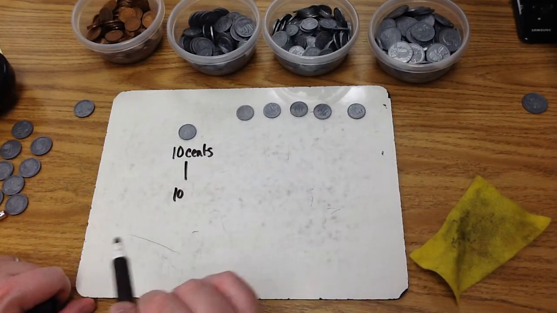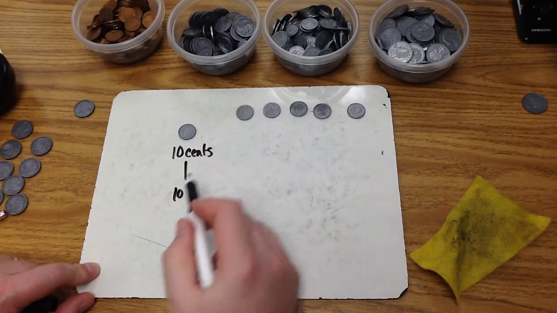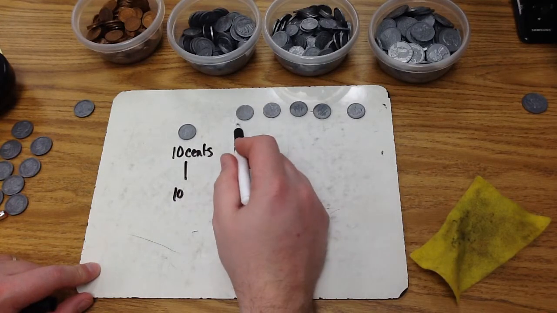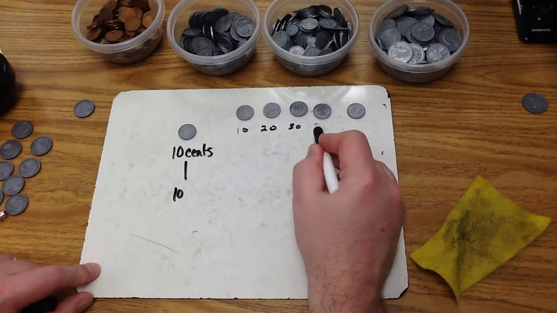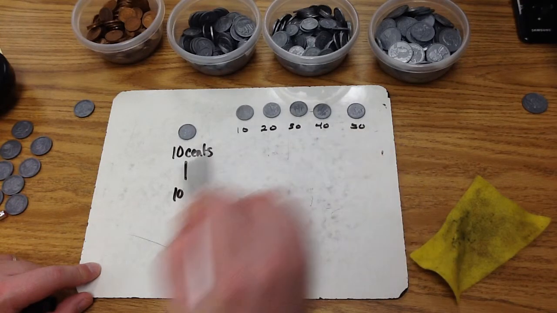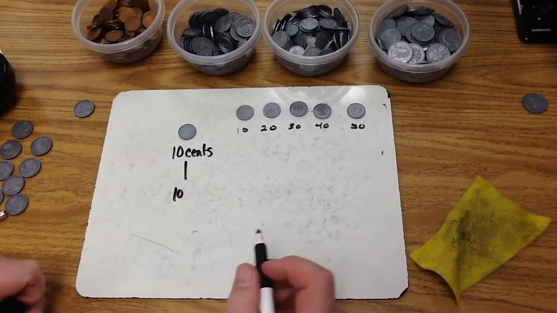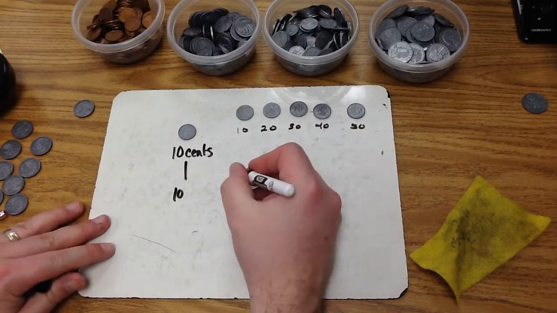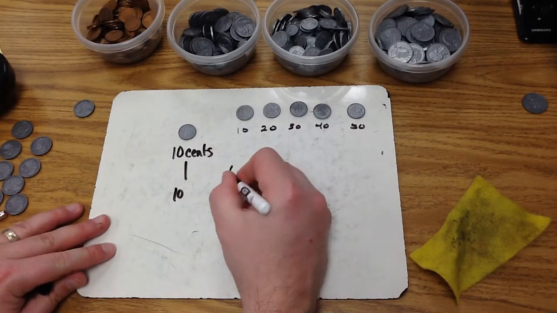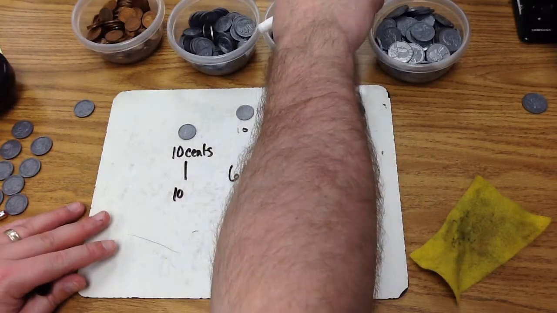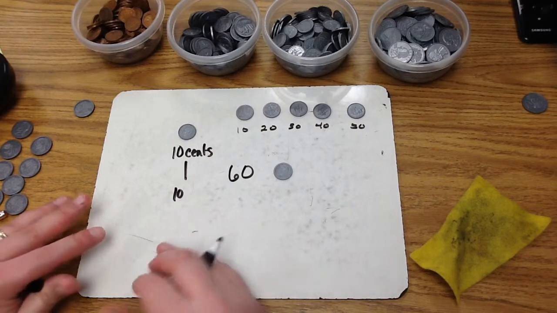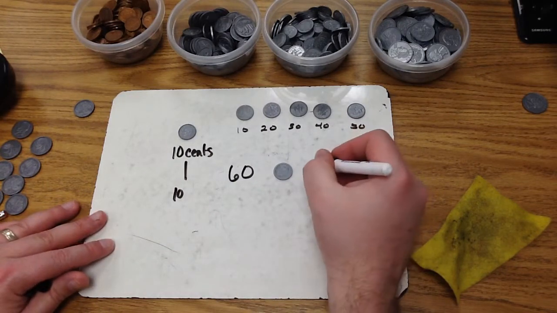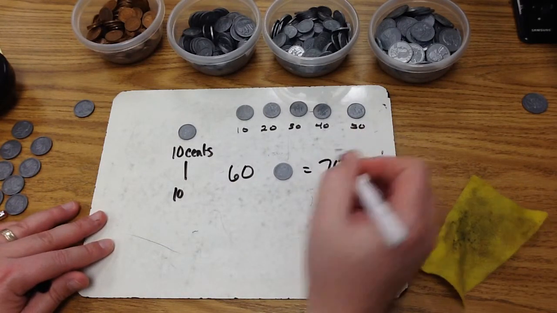Well, hopefully you got the correct answer. But each dime is worth 10 cents, so we count by tens. 10, 20, 30, 40, 50. You should have got 50 cents. But what if I have a number 60 and I add a dime? What's my next number? That's right, it'll equal 70.